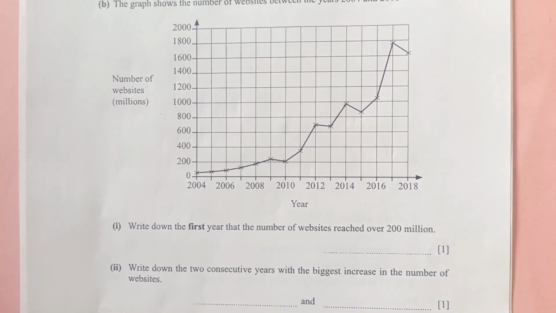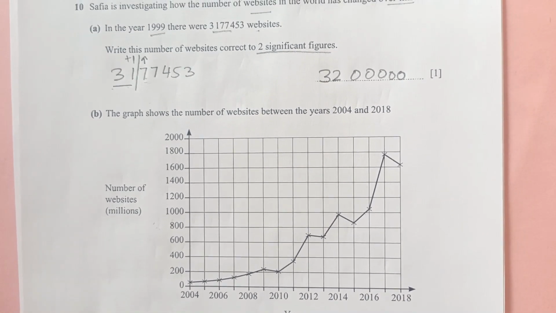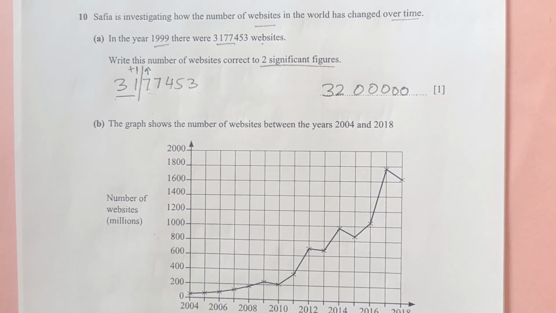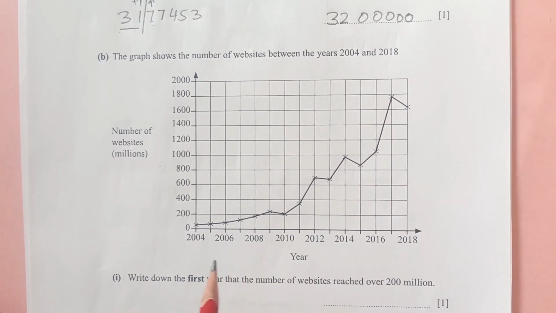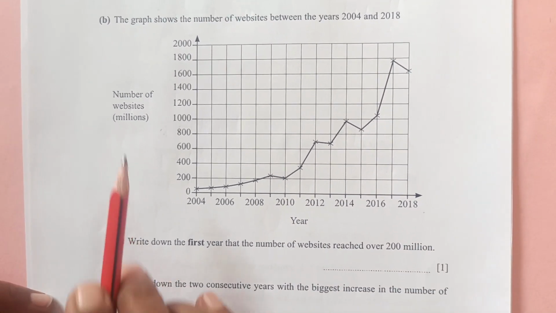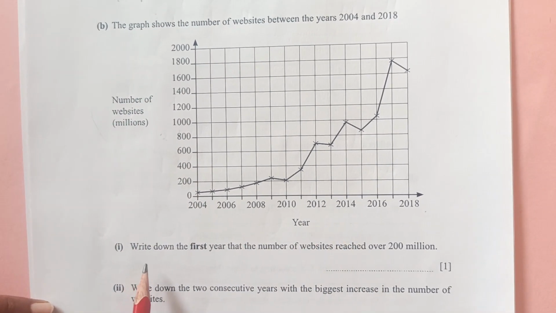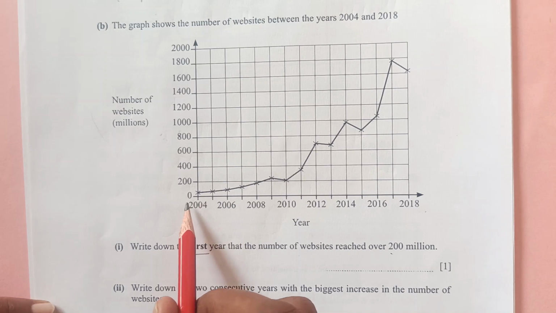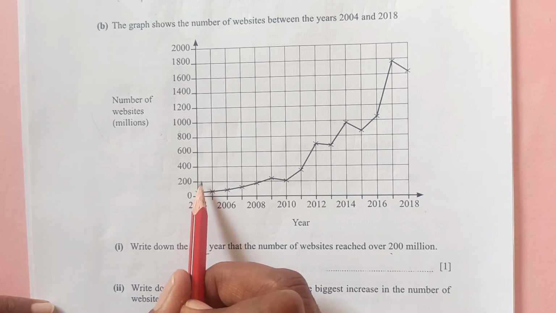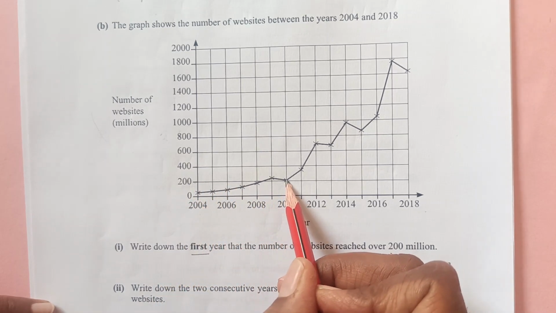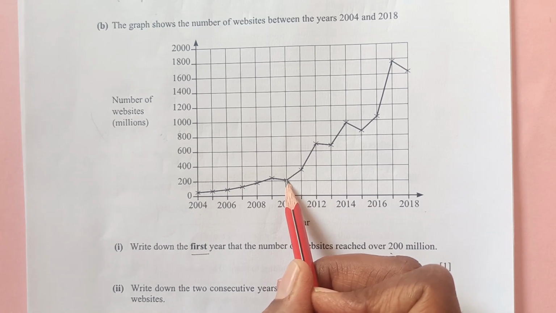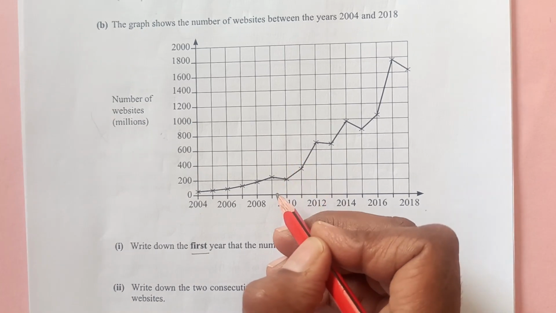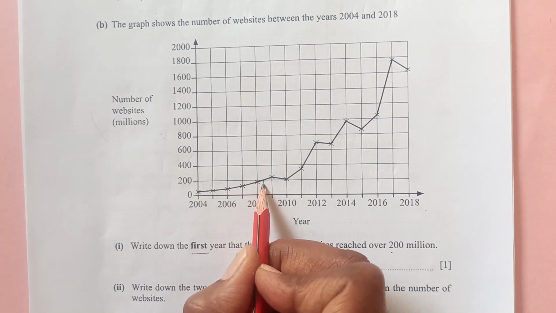Now part B, you can see a graph here. The graph shows the number of websites between 2004 and 2018, from here to here. Number of websites here, and we have the year this side. Write down the first year that the number of websites reached over 200 million. So this is number in the millions. So 200 is here, in the middle somewhere.